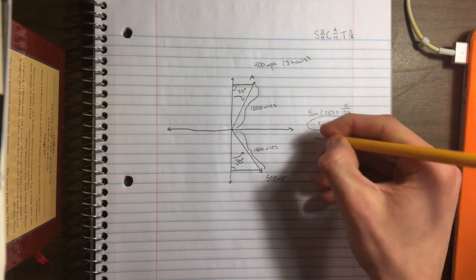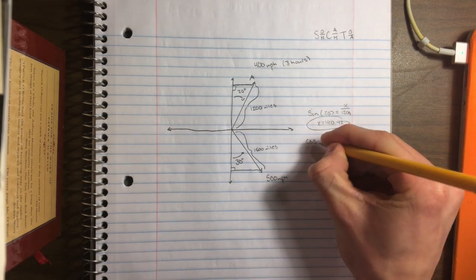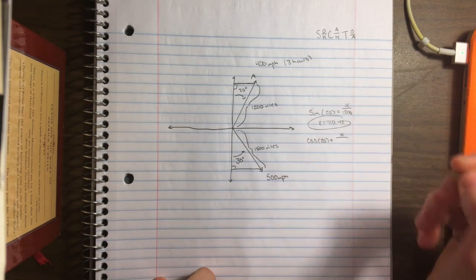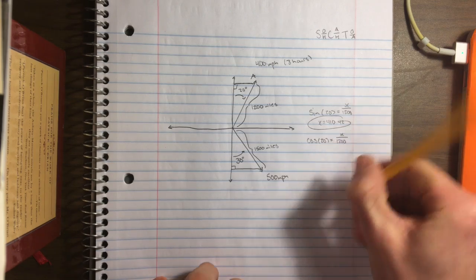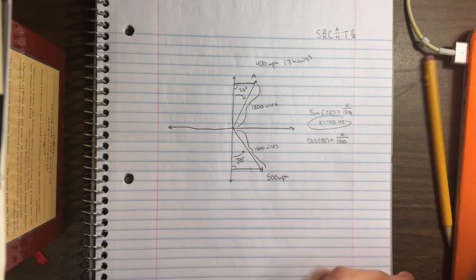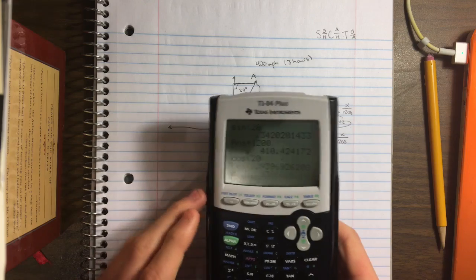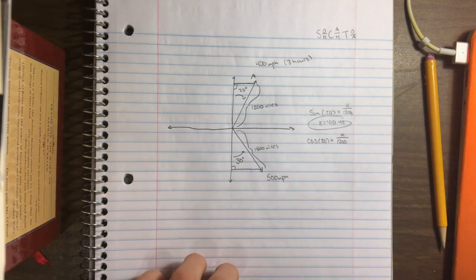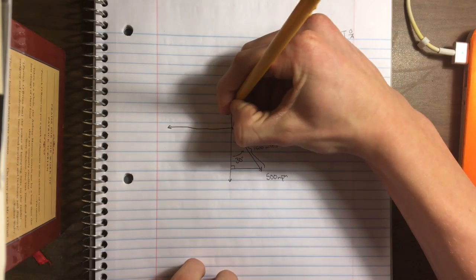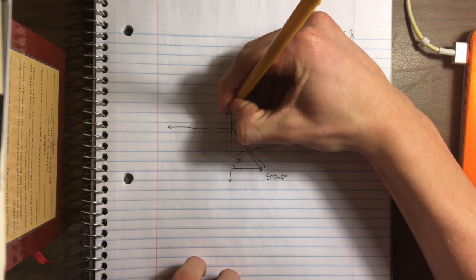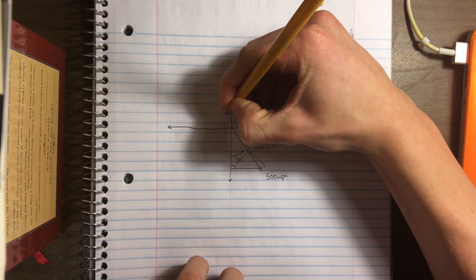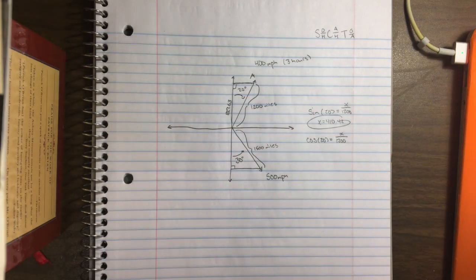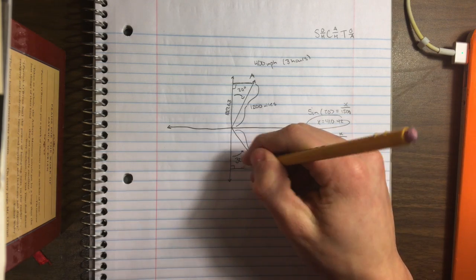Now for this side length, we can use cosine. Cosine of 20 degrees equals that side length over 1,200. So cosine of 20 times 1,200 gives us that length: 1,127.63.